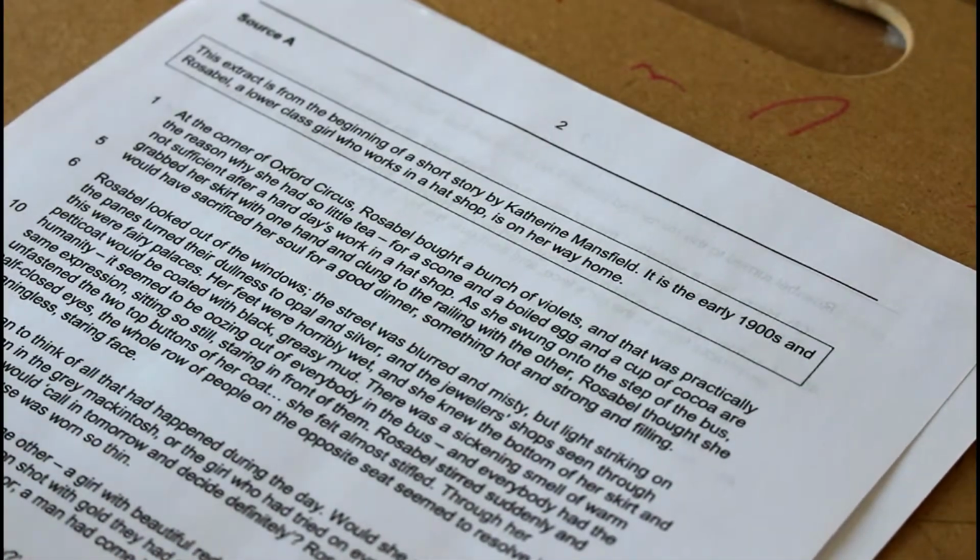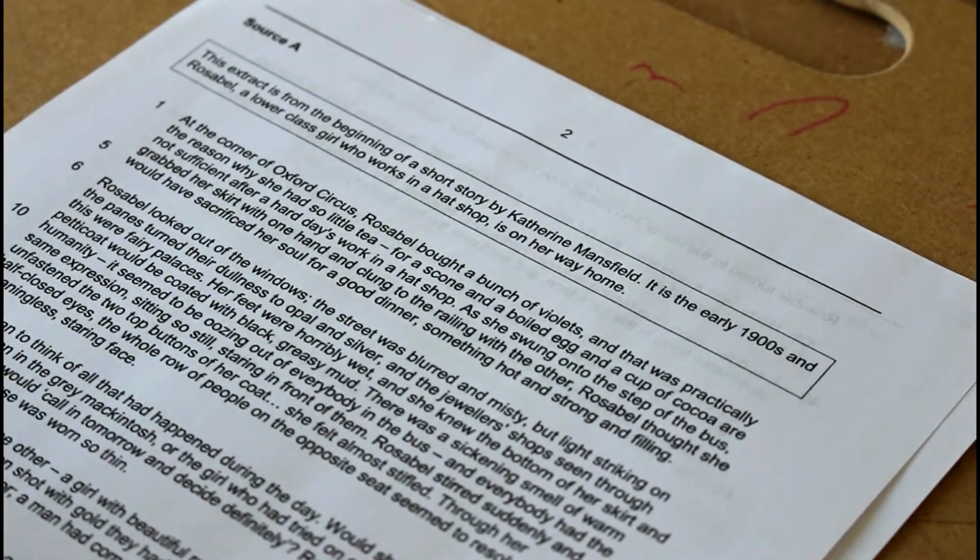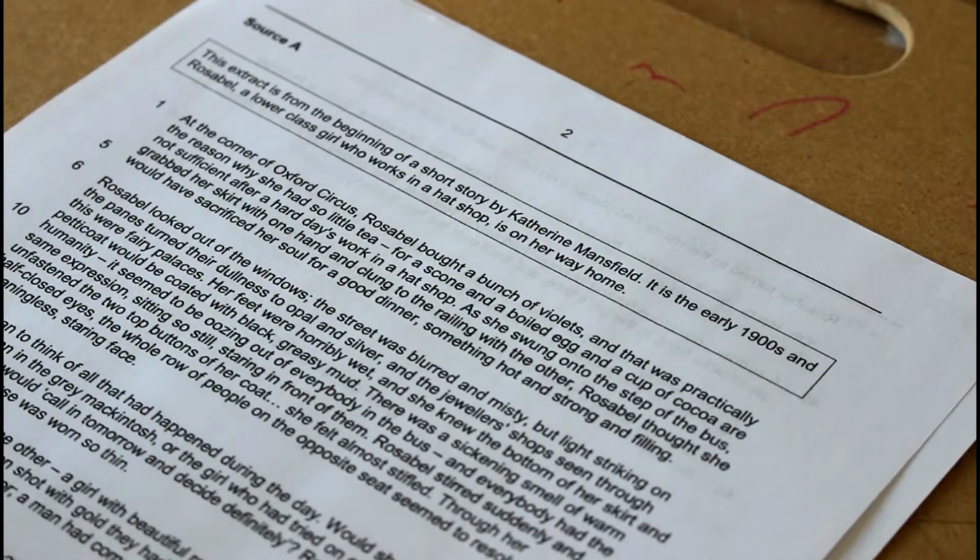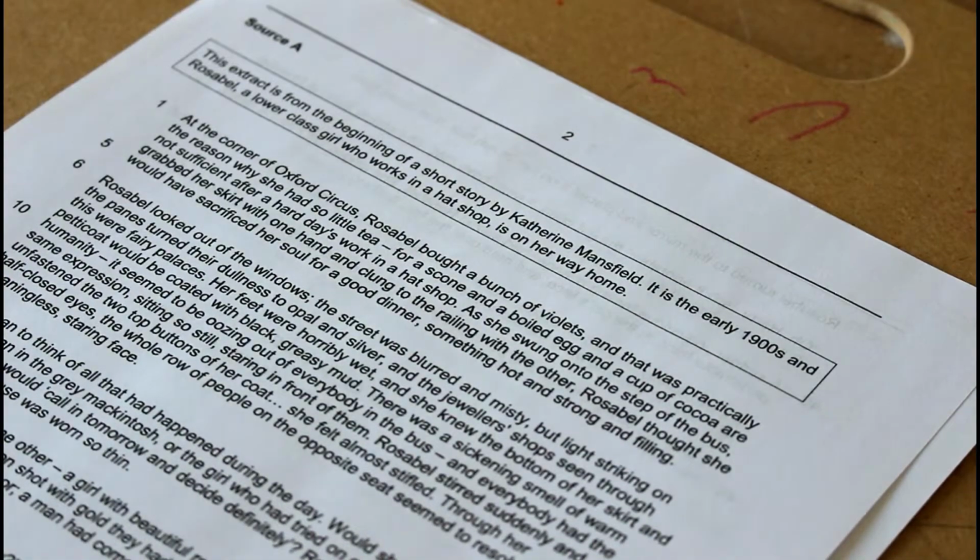So let's read that first paragraph. At the corner of Oxford Circus, Rosabelle bought a bunch of violets. And that was practically the reason she had so little tea, for a scone and a boiled egg and a cup of cocoa are not sufficient after a hard day's work in a hat shop. As she swung onto the step of the bus, she grabbed her skirt with one hand and clung to the railing with the other. Rosabelle thought she would have sacrificed her soul for a good dinner, something hot and strong and filling. So that's our first opening paragraph.